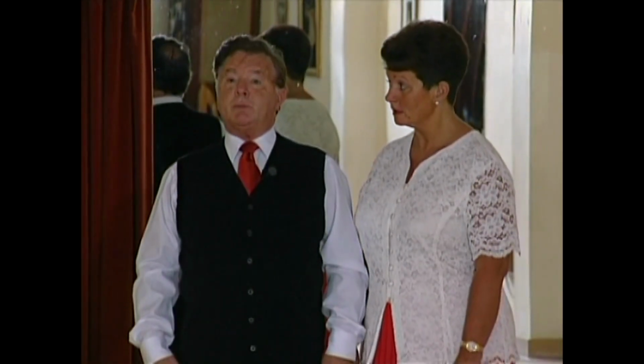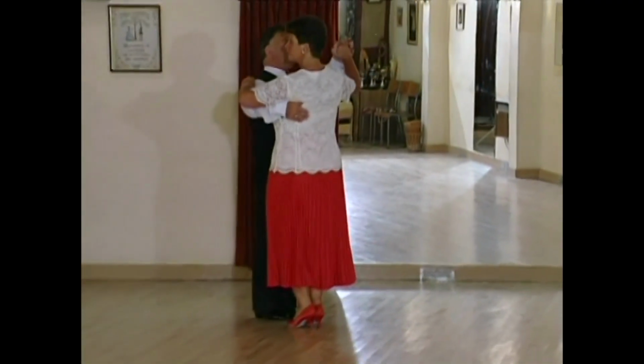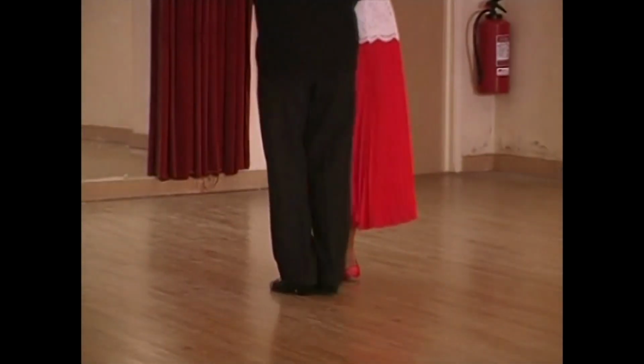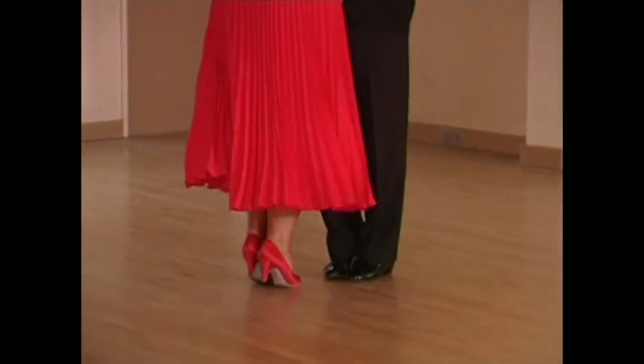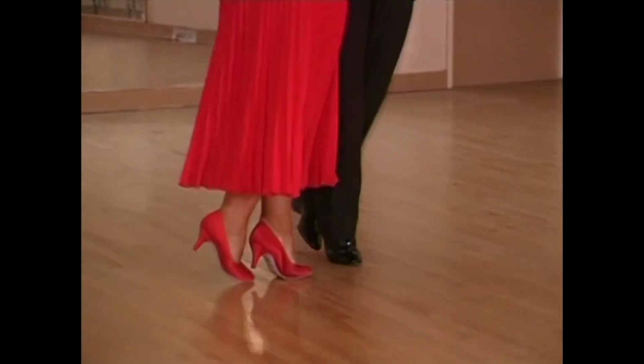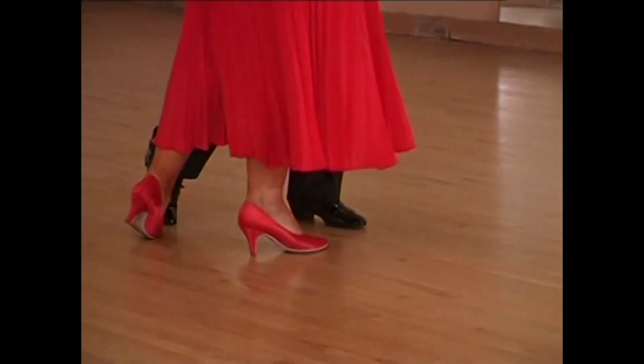And now we're going to show you the steps of the Engagement Waltz. We start in ballroom hold, facing diag to the centre. It commences with a reverse turn to end facing diagonal to the wall. We do a whisk and a promenade chassé moving diag to the centre.